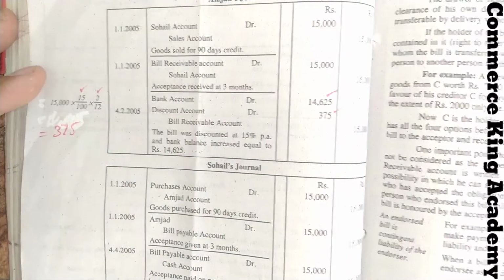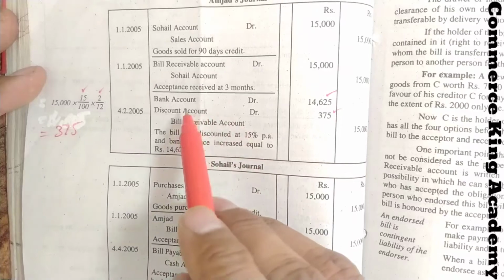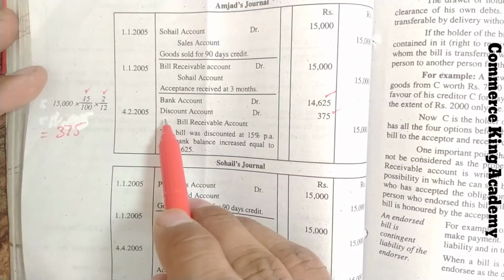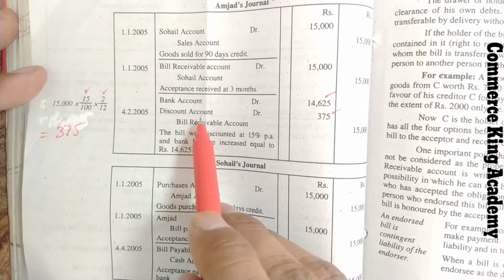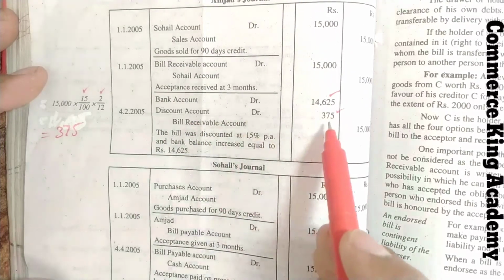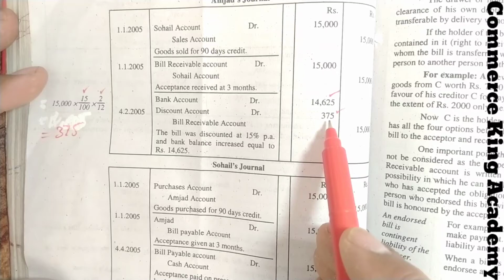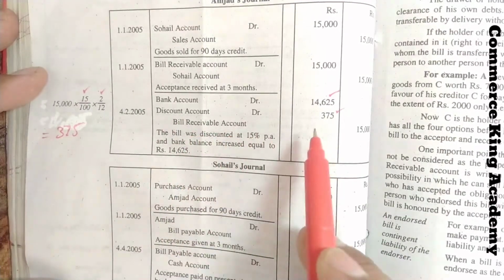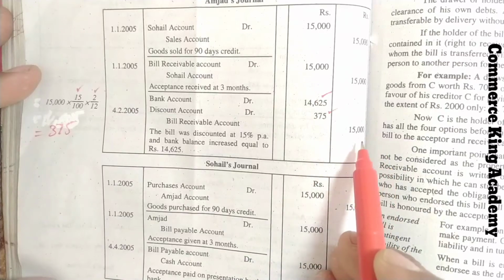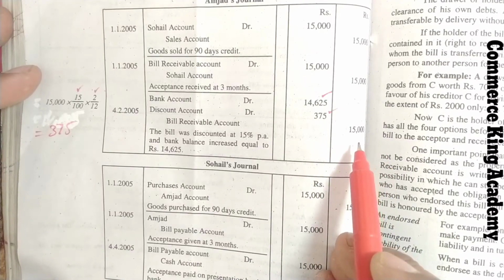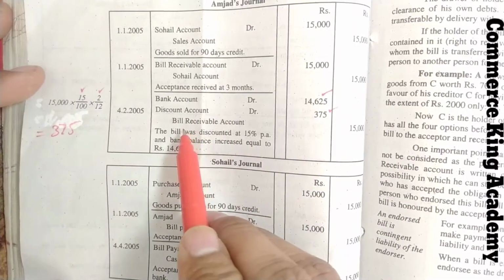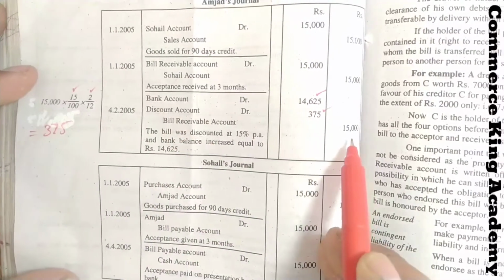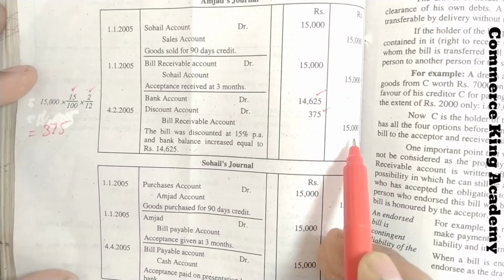Therefore the bank account will be debited in the journal of Amjad, and the discount account will also be debited because this amount will be an expense for Mr. Amjad. And bills receivable account will be credited with the full amount 15,000. Why? Because this is the decrease in total assets, which was 15,000 rupees for Mr. Amjad.